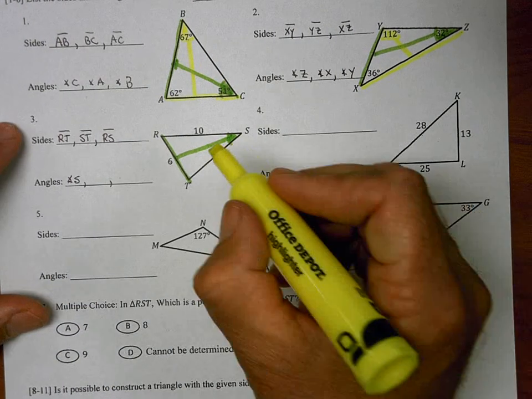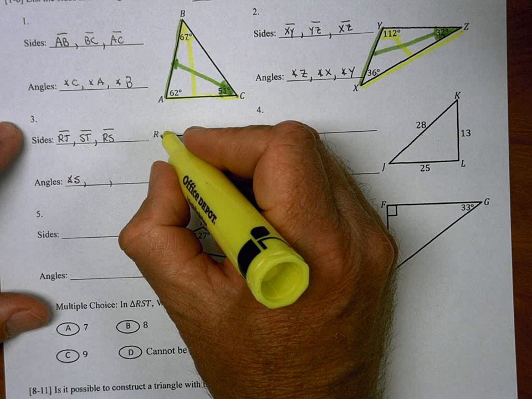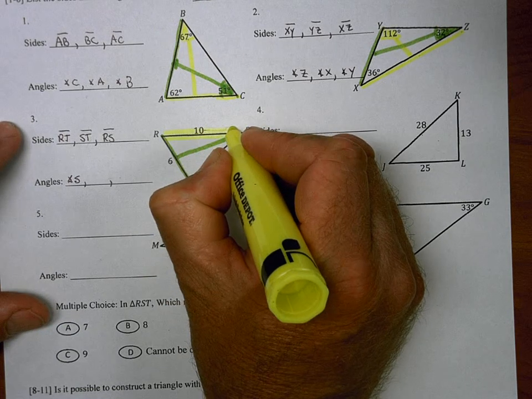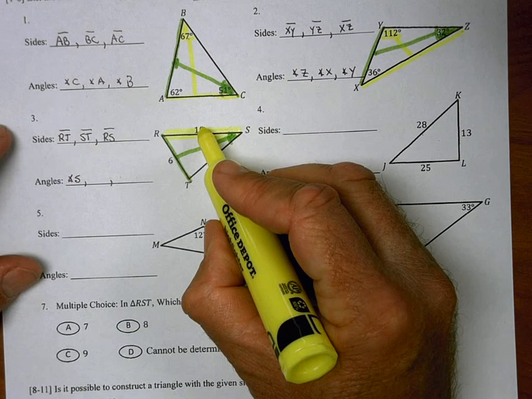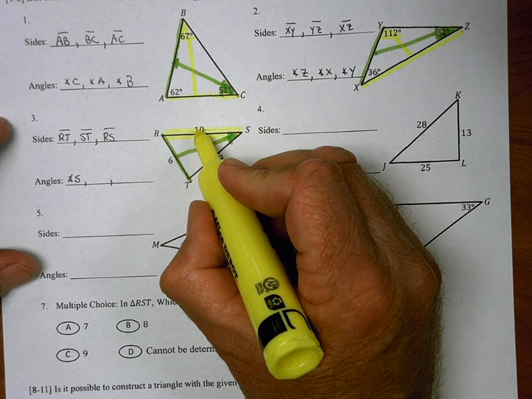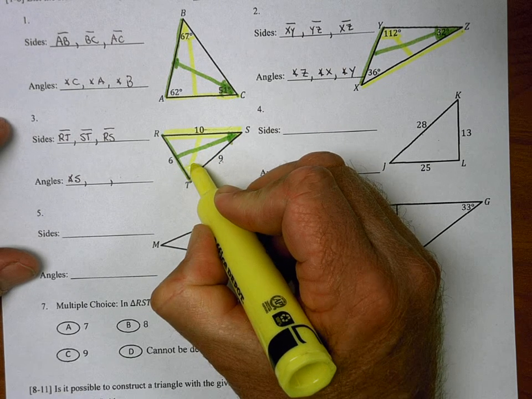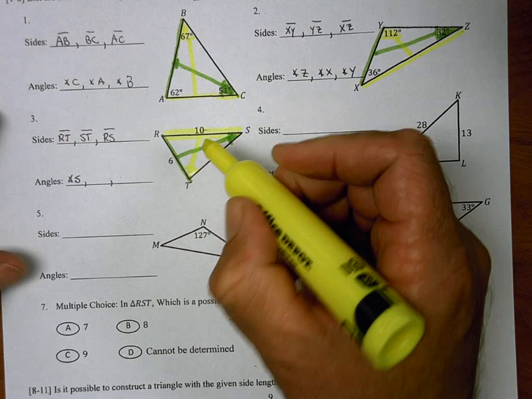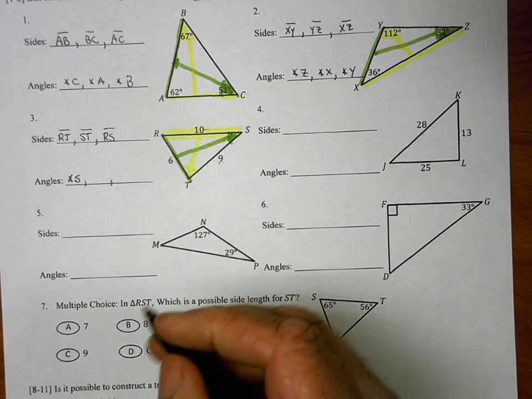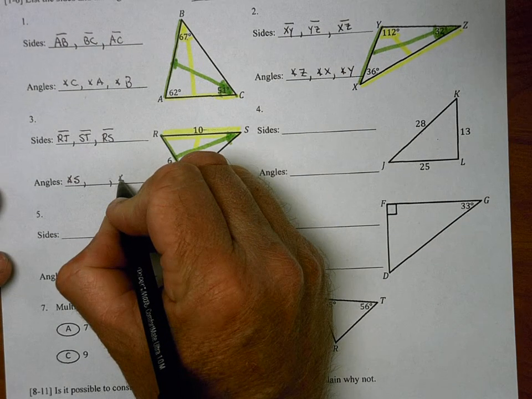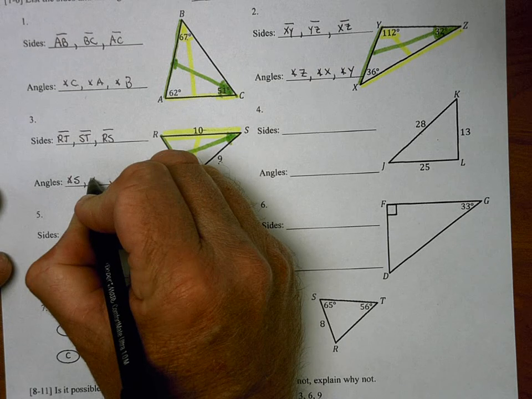So the largest angle, to find that, I go to my largest side, which is this side right here, side RS, which was 10, and then the rule is the largest angle is across the triangle from the largest side. Across from side RS would be angle T. So that means angle T has to be your largest angle. Okay, and then in the middle would be angle R.